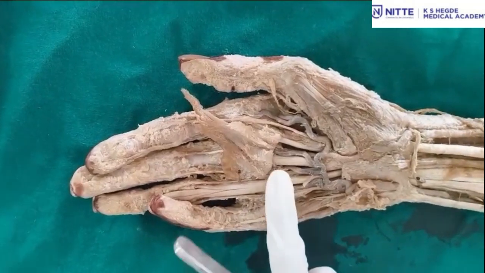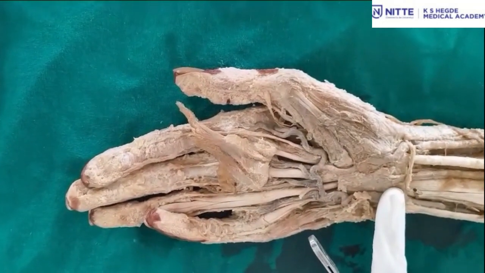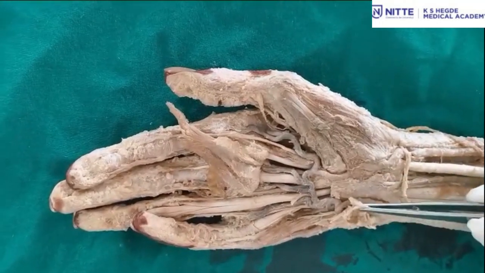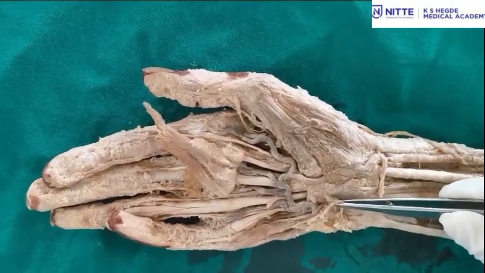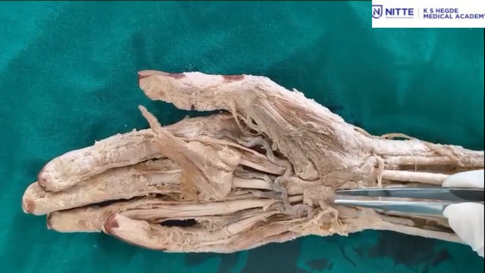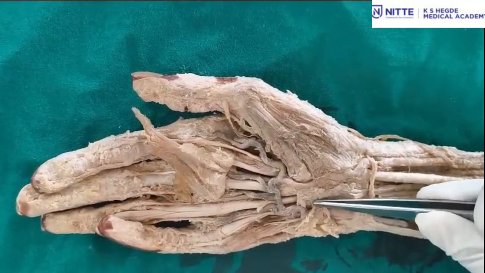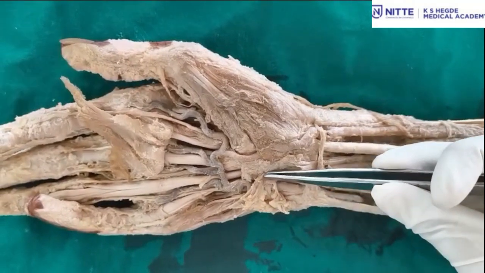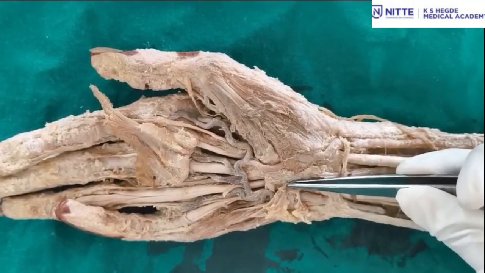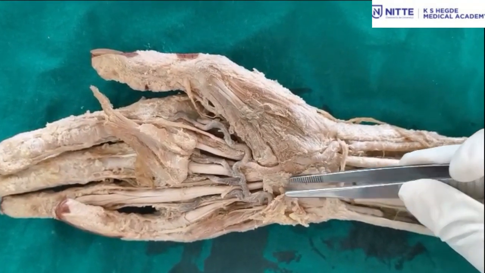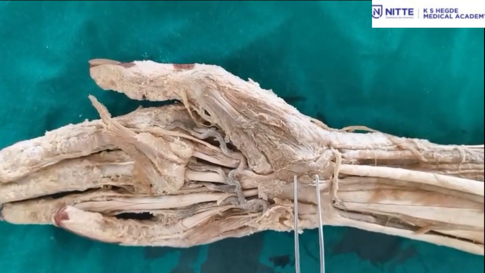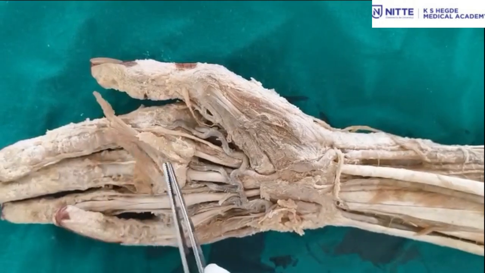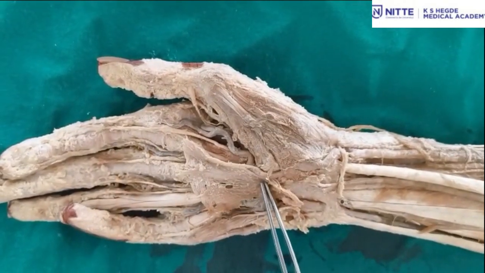The superficial fascia contains fat and a muscle here across the base of the hypothenar eminence called palmaris brevis. So this palmaris brevis is a thin strap of subcutaneous striated muscle. It arises from the flexor retinaculum and the central part of the palmar aponeurosis.